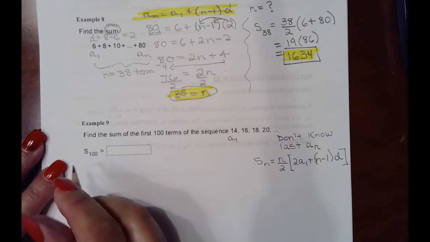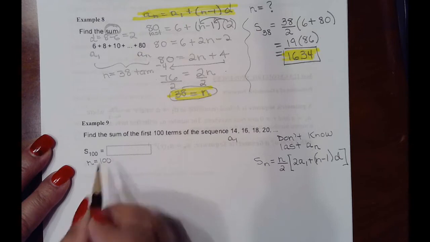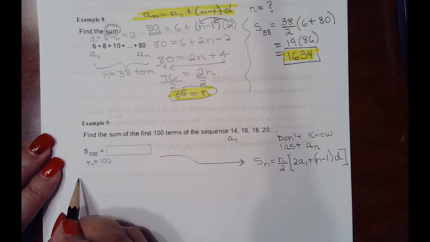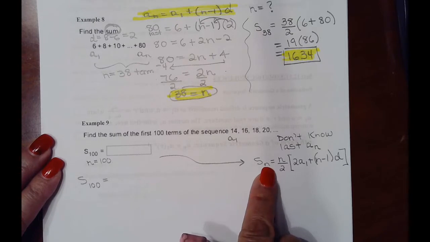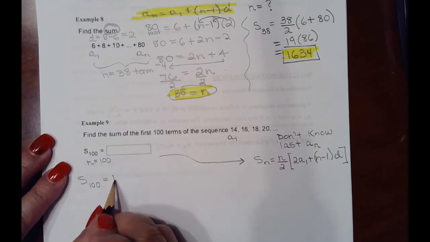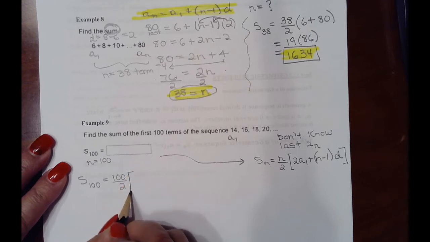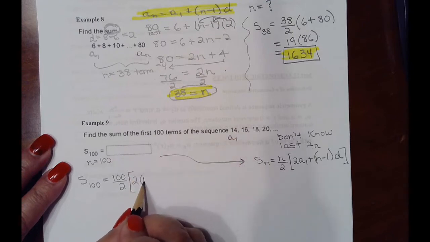Okay, so we actually know that we want n to be equal to 100. We want to sum together 100 terms. So using this formula, I'm going to go S with an n value of 100, putting that subscript right into the n position, and then using it again right here. So 100 divided by 2, and then I'm going to go 2 times the first term, which is visible in the above sequence. It's 14.